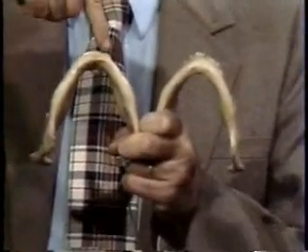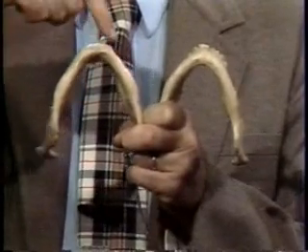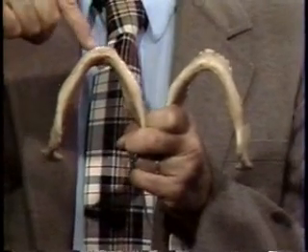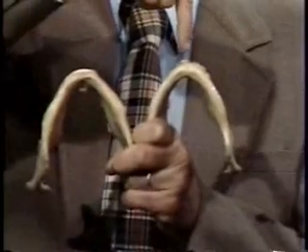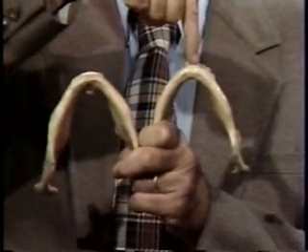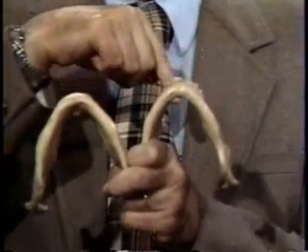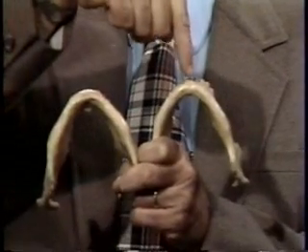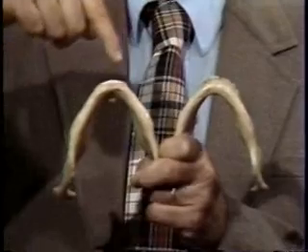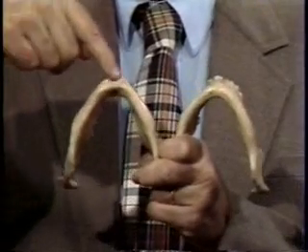And note that a male has a square chin. A male has a chin that comes to a square. And note that a female has a chin that comes to a point in the midline. I think that you can see that pretty well, where a female has a pointed chin and the male has a square chin there.